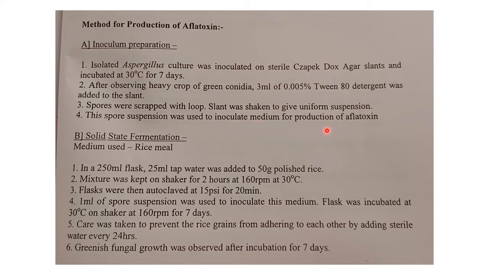Now we have the isolate and the spores from the Aspergillus, and we are using them to produce aflatoxin. For that, solid state fermentation is used.